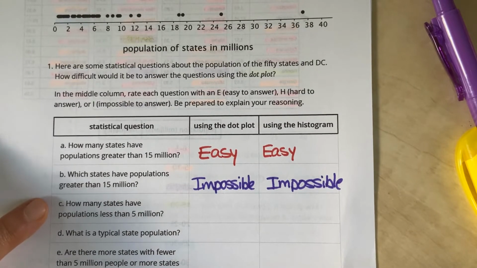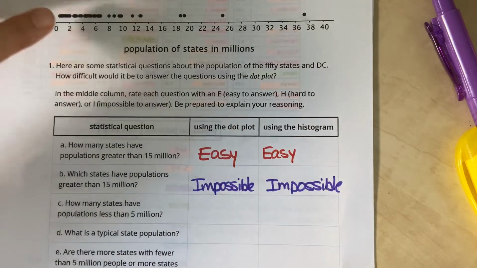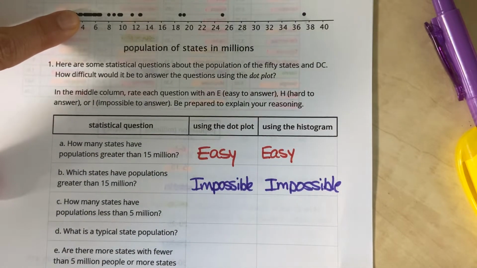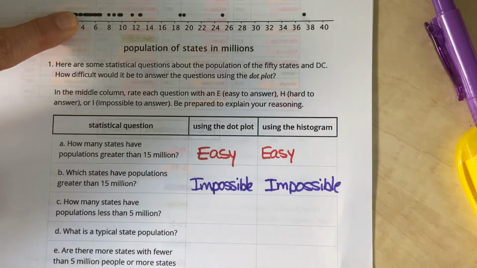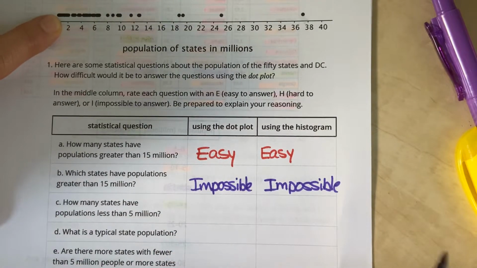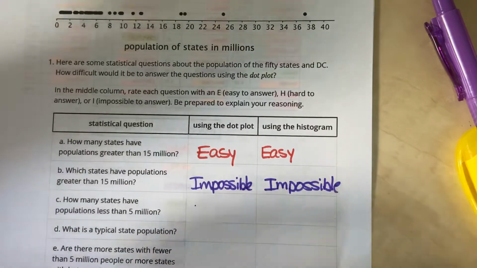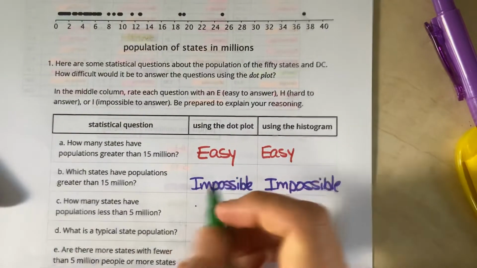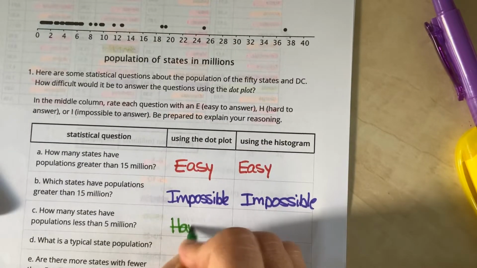How many states have a population of less than 5 million? All right, so the dot plot would be difficult. Okay, so that would be very hard to do because I can't see, there's so many dots blobbed together, okay? I might as well use a different color, why not? That would be very hard to do.